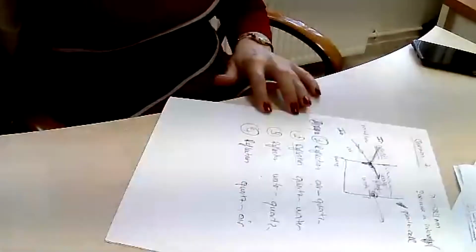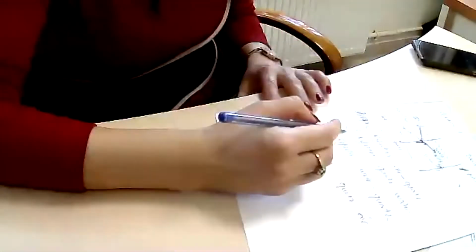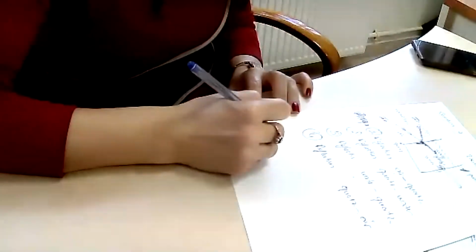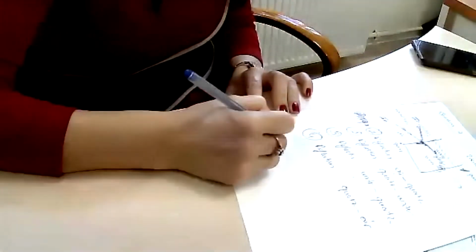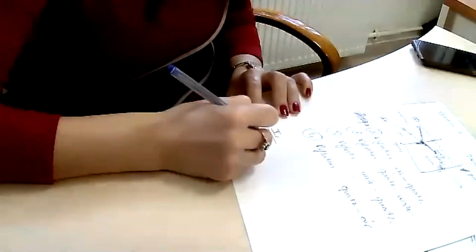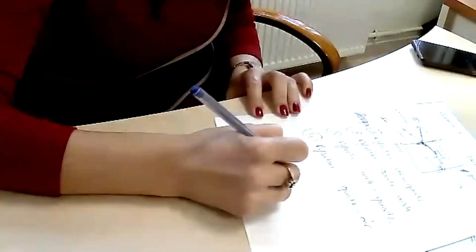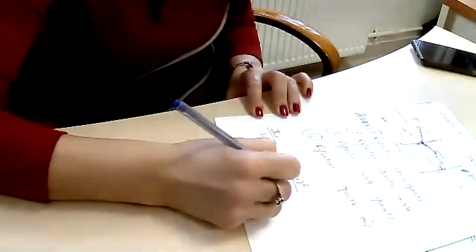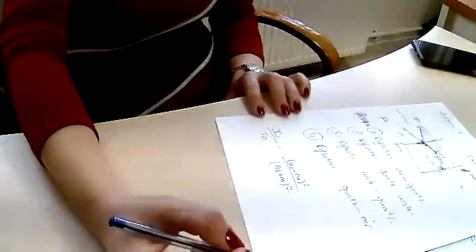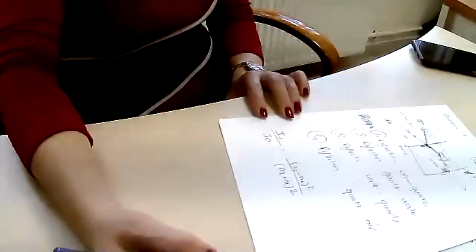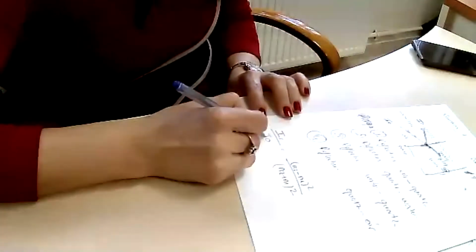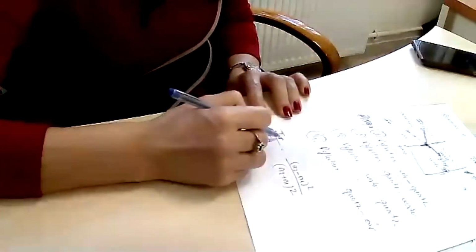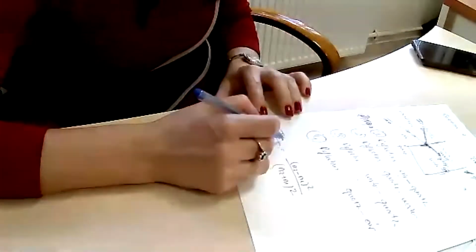Here you can see that we have an equation like that. This is the intensity of the incoming light, and this is the intensity of the reflected light.